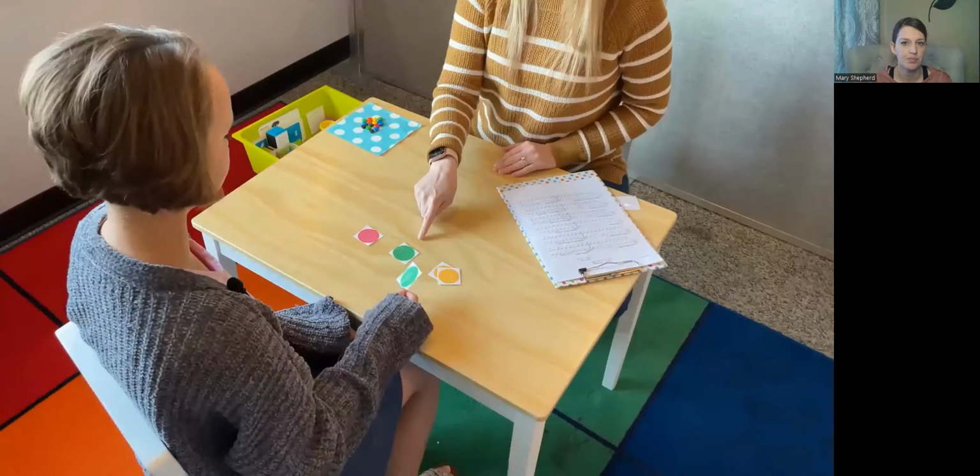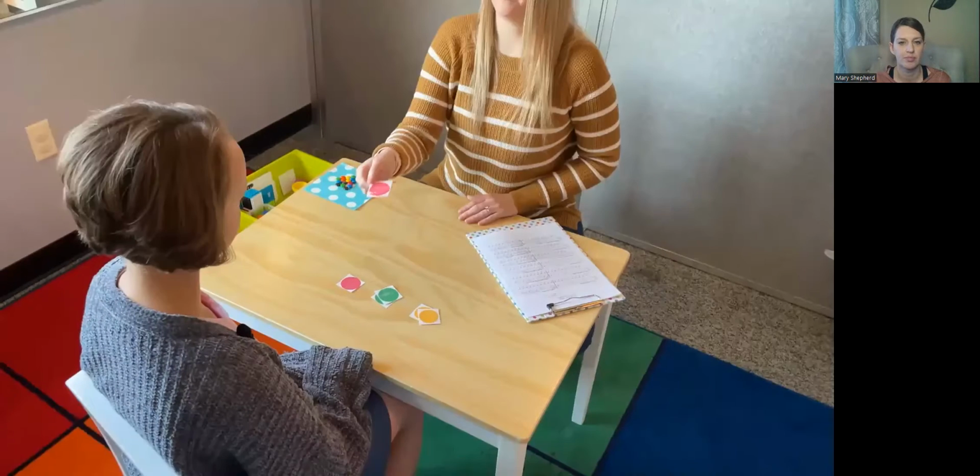Match to same. Good job. Match the same. Good matching.